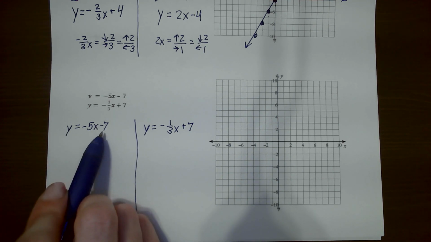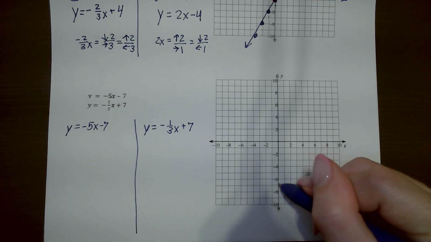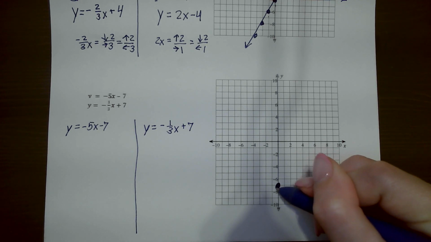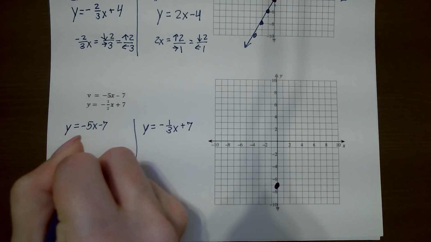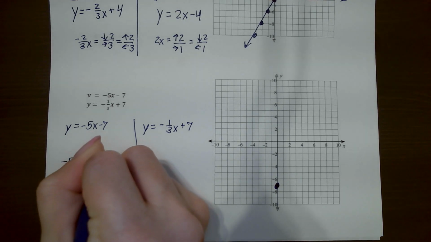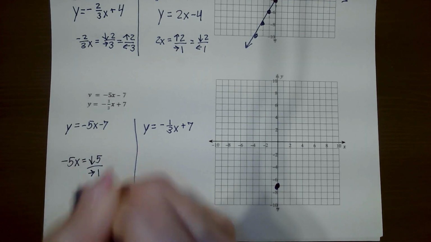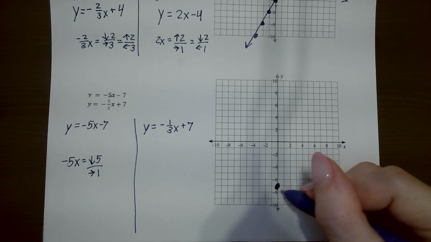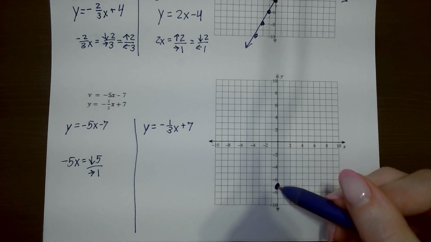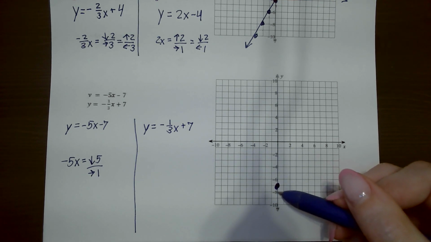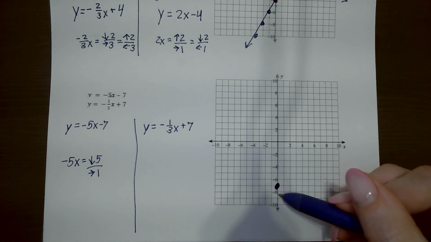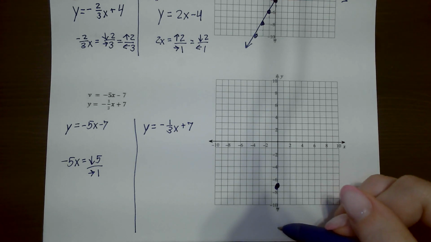This equation, my y-intercept is negative 7. So I'll go down to negative 7. And then my slope is negative 5x. So negative 5 means I'm going to go down 5. And then I still go to the right 1. But if you look, my y-intercept is already on the negative side. So I don't really have space on this graph to continue going negative.